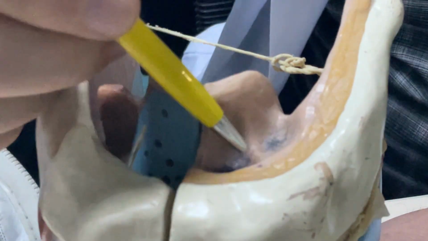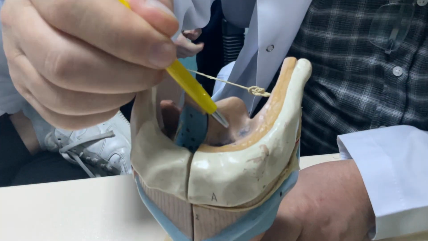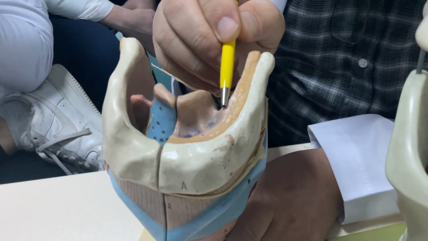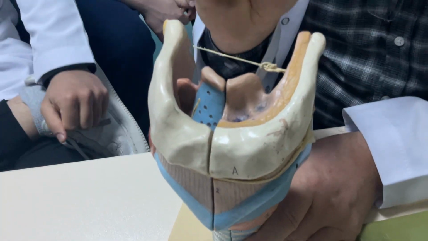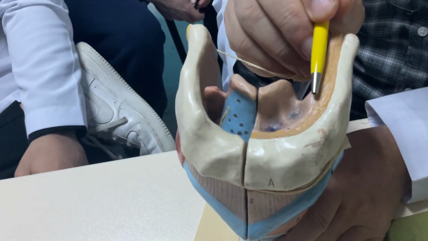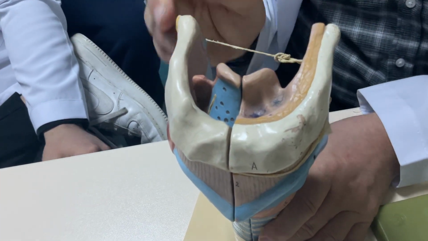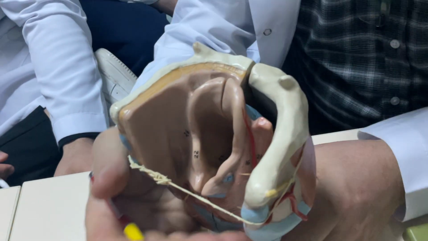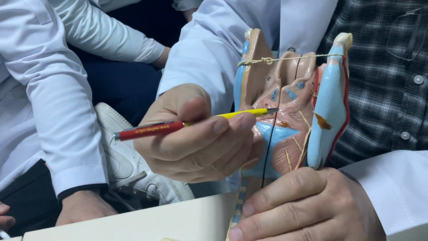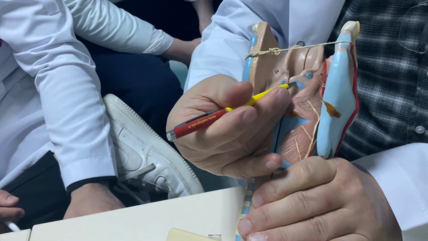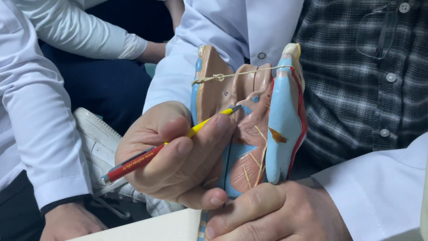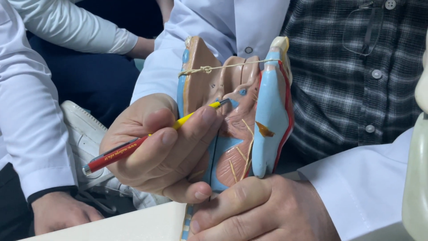Between the lateral and median glossoepiglottic folds, we have the valleculae. Here is the valleculae. This one here is the pharyngoepiglottic fold. Look at this one here. Again, this is the corniculate cartilage.